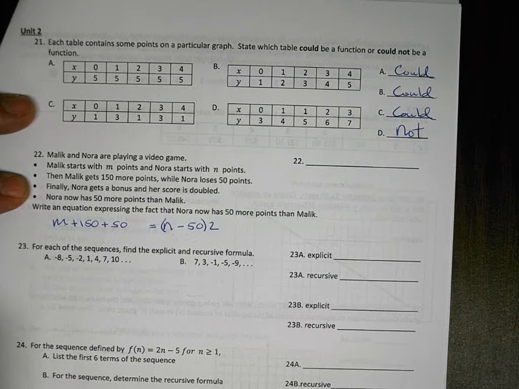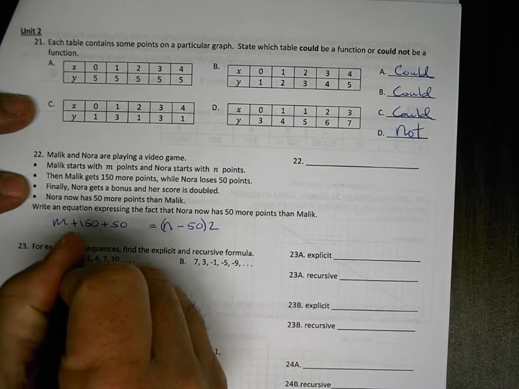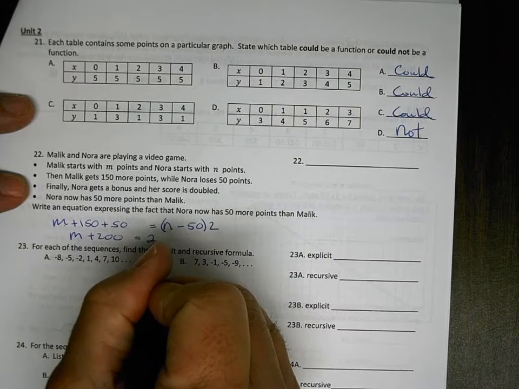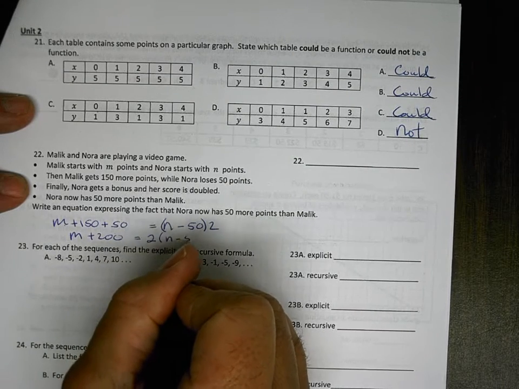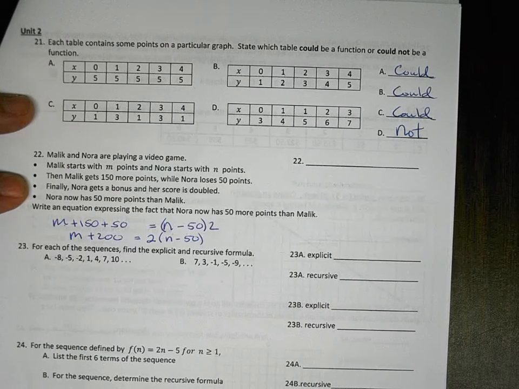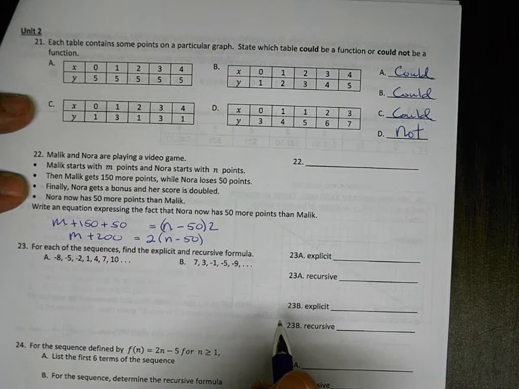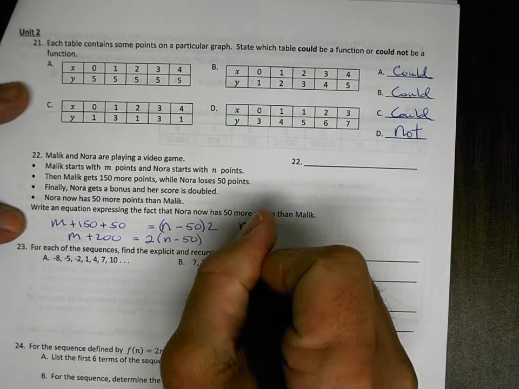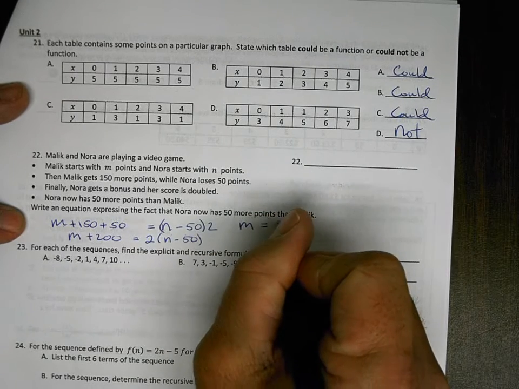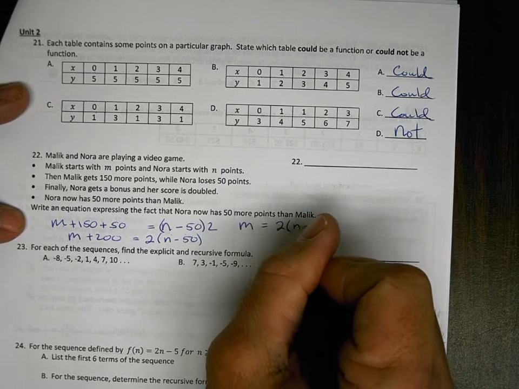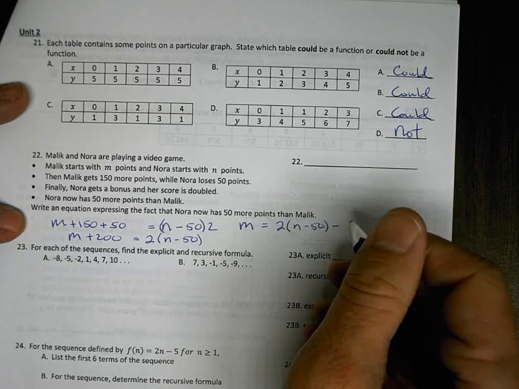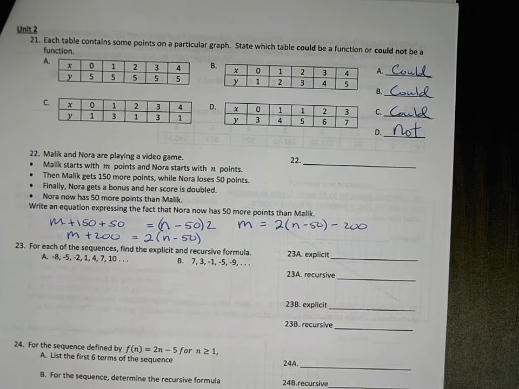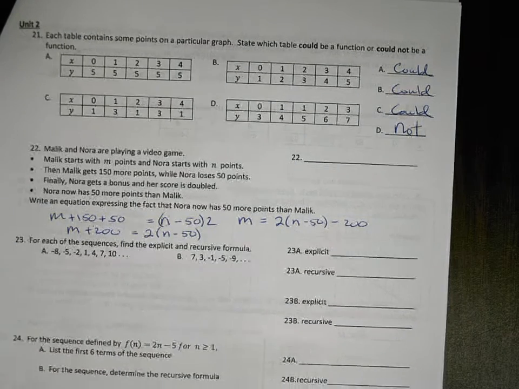So to simplify this, we could simply say that it's m plus 200 equals, I'll move the 2 up front just to make it look more like what we normally do. And if we want to get m by itself to find out maybe how many points Malik has, we could subtract 200 from both sides and we could say Malik has 2 times Nora minus 50, minus 200. Okay, moving on to number 23.